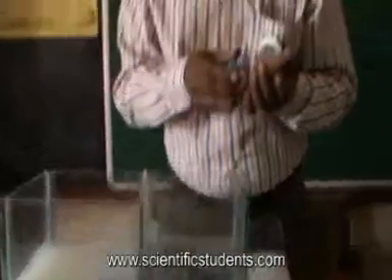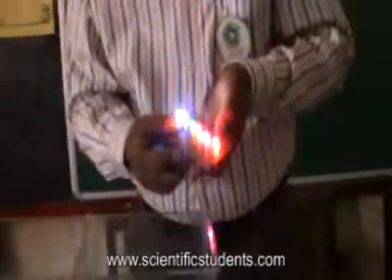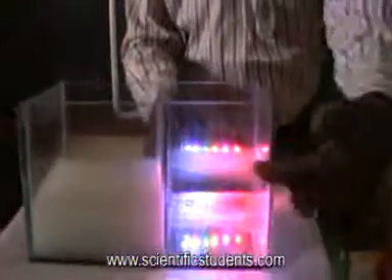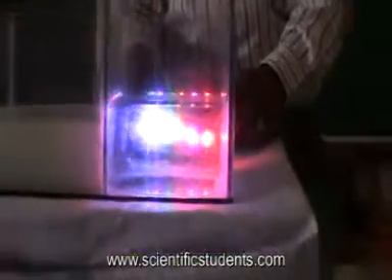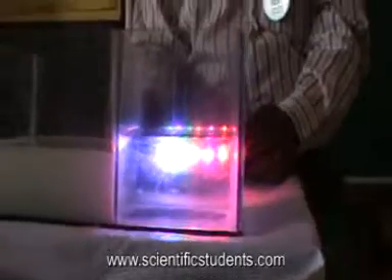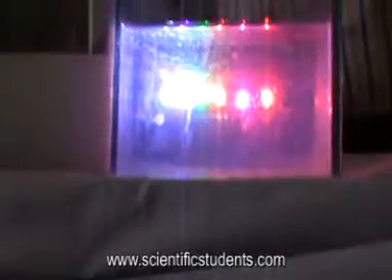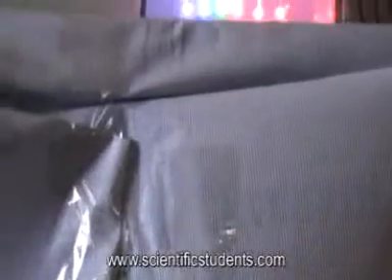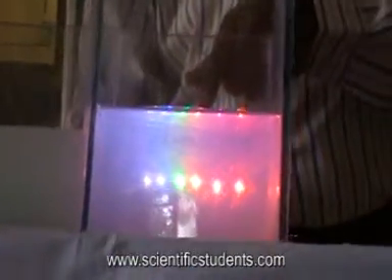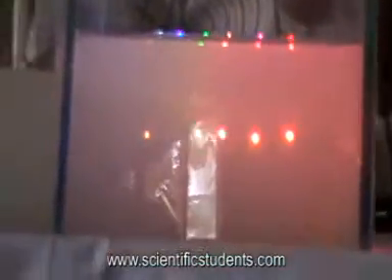Instead of one single white light, I am going to give them lights of different colors. These lights will be viewed by the students on the other end through the solution. Reaction starts. Initially you can see the color of all the bulbs. As the sulfur particles cling together and grow in size, slowly scattering takes place. First the blue color, which is scattered more, gets faded off. It is followed by green, then yellow, then orange, finally red, sir.